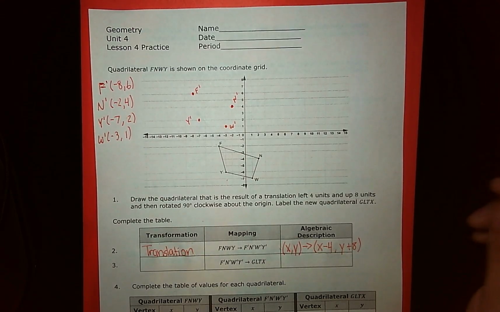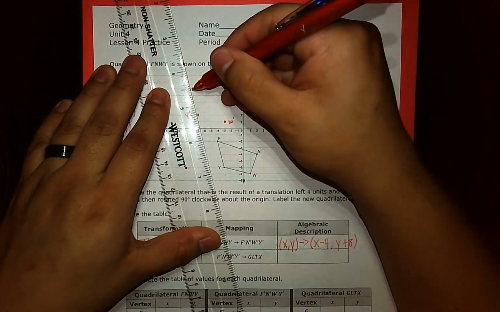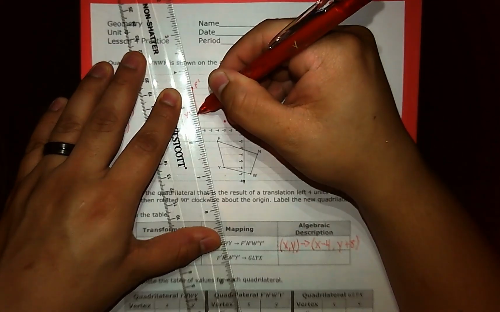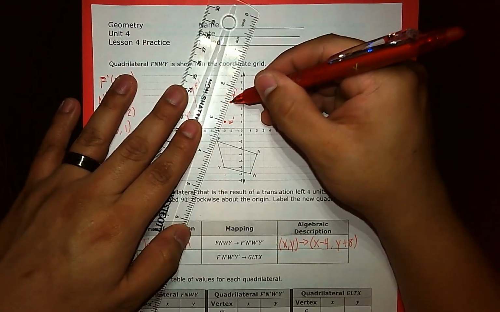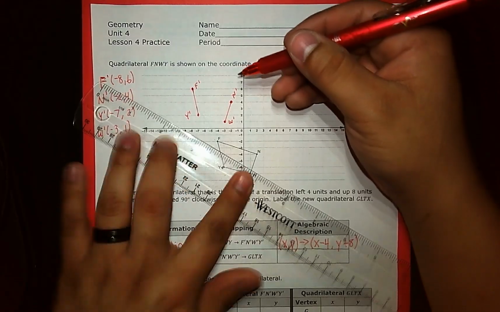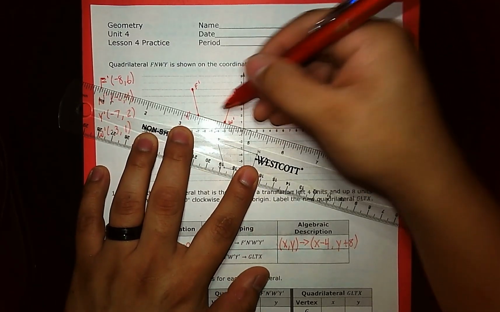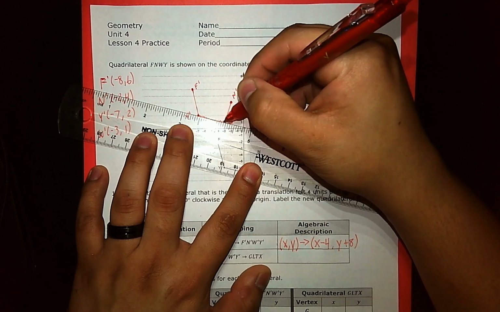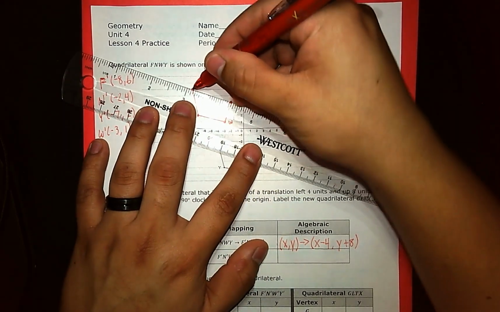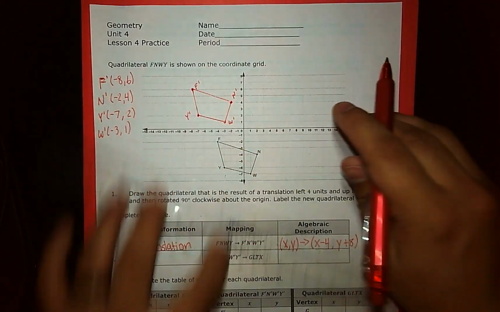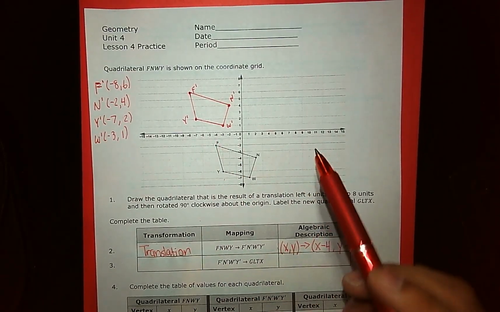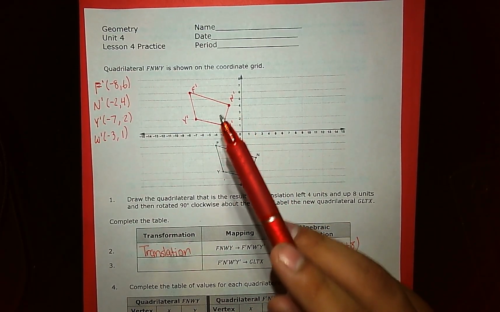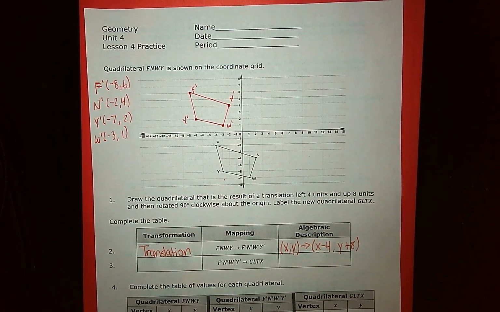So we have created our new quadrilateral, and I'm just going to come in here with a ruler and do so. It's not going to be perfect, but there is our new quadrilateral F prime, N prime, W prime, Y prime. But we're not done yet.